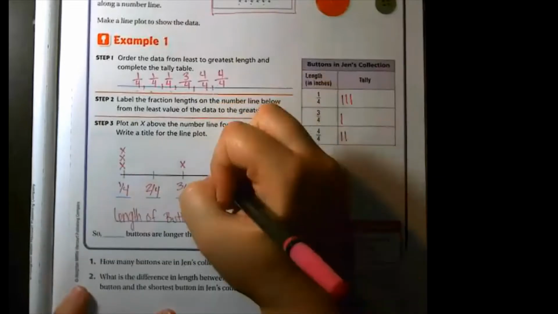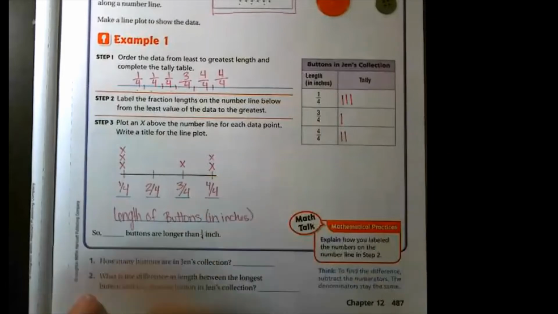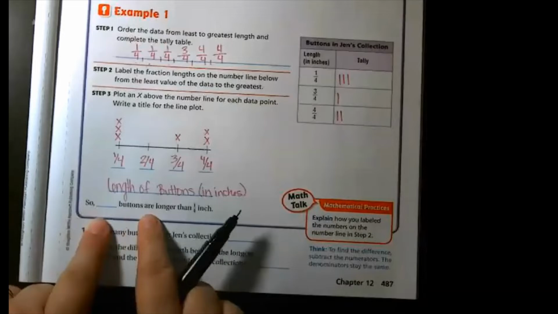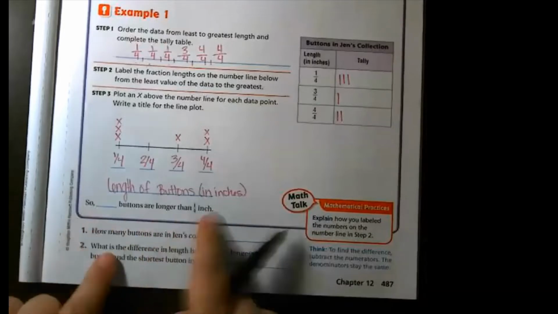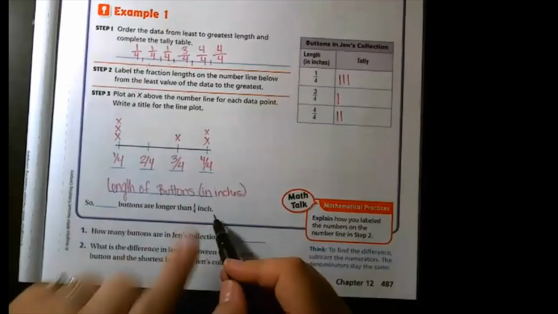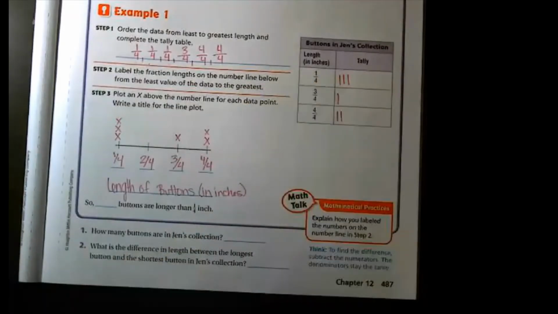Good, 2. I have 2 tally marks, so I need 2 X's. Okay. Our next question says, so how many buttons are longer than 1/4? So I want to know how many X's I see on numbers that are bigger than 1/4. So all these ones above 1/4, I'm not going to look at because that is equal to 1/4, and I want greater than 1/4.